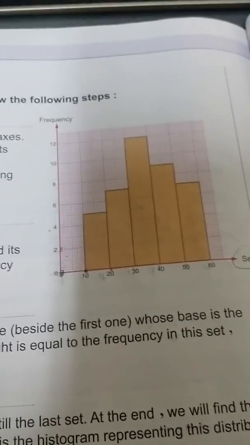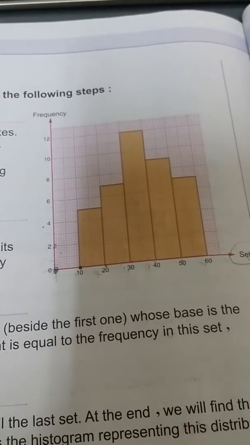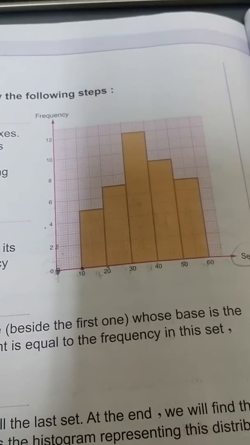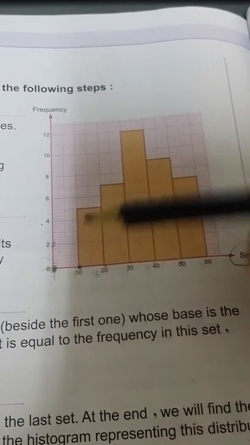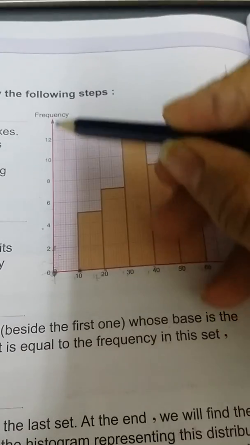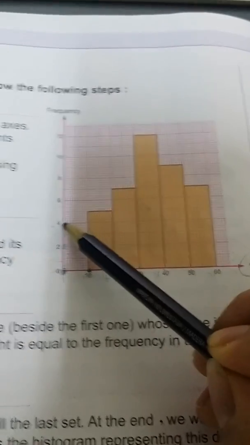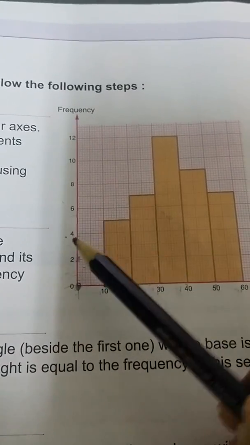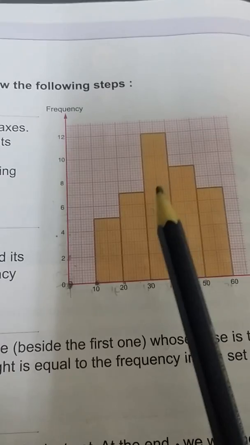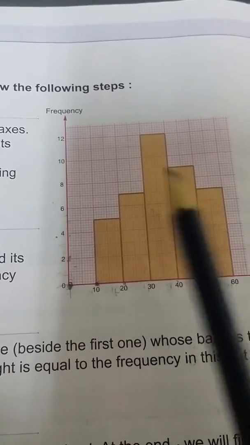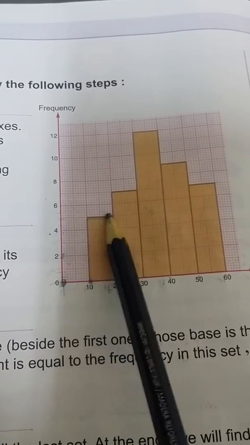Okay, then how to draw? The first set is set 10, and the frequency is 5. So from our set 10, I will determine it here, and where is 5? Here, 5 is between 4 and 6, in the middle between them. So I will draw with my pencil a line, starting from our set.